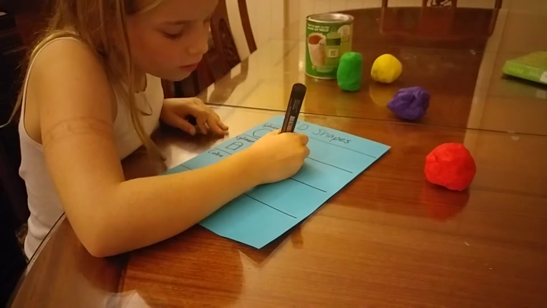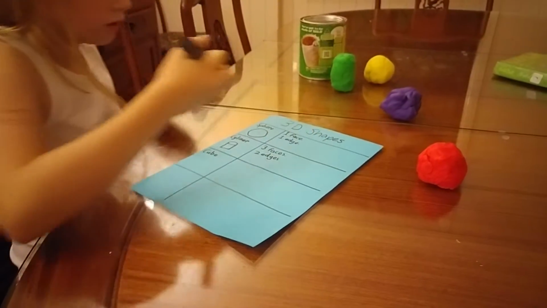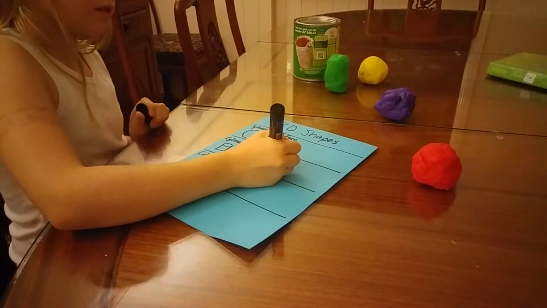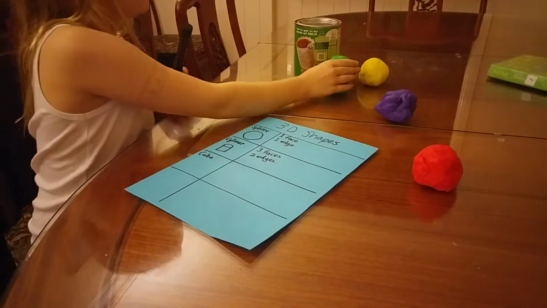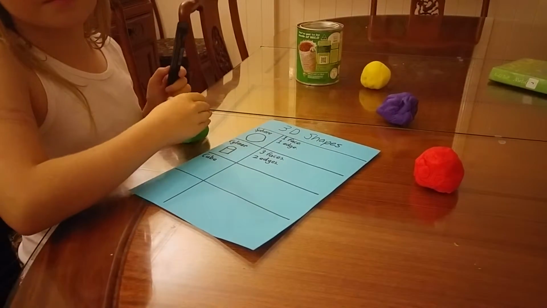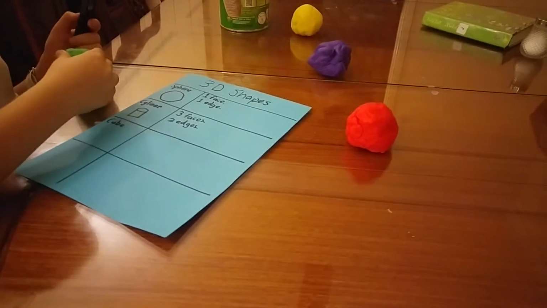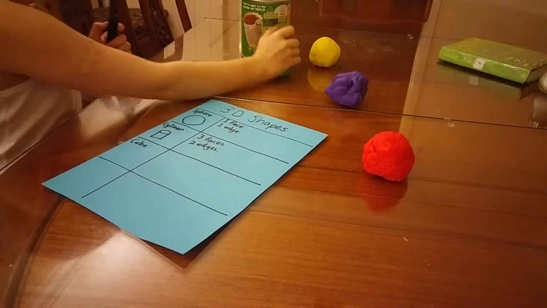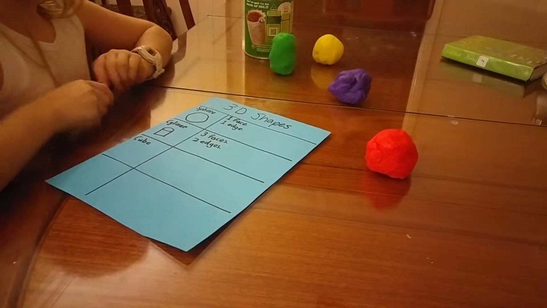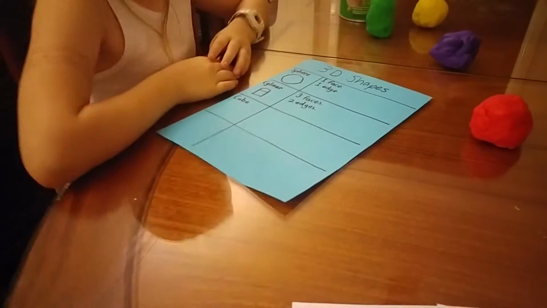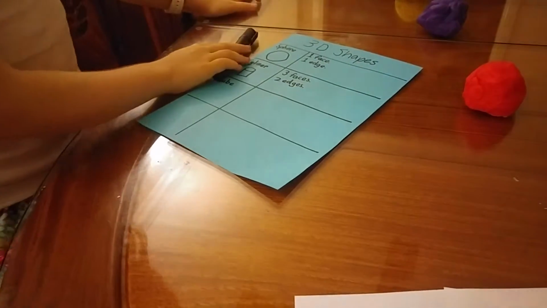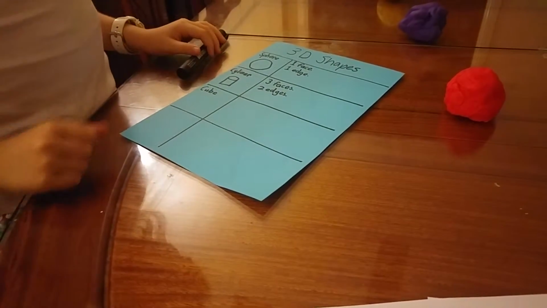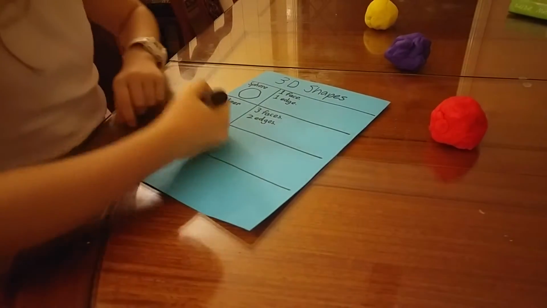And what about vertices or the points where the edges meet? I don't think it has any. That's right. Good work. Okay, we'll quickly do the cube now. Do you think you can draw a cube? Yeah. Okay, good work.